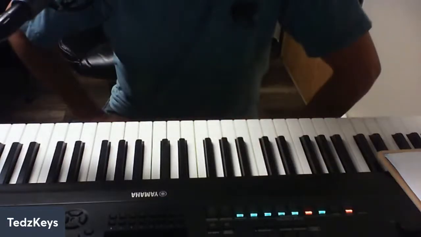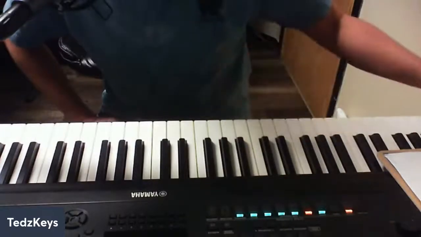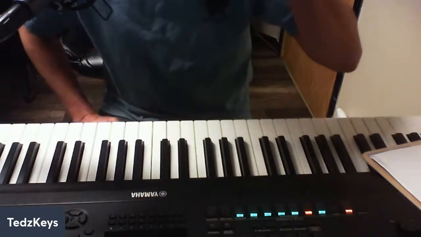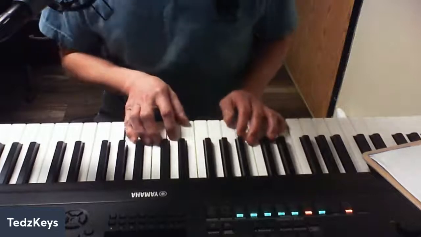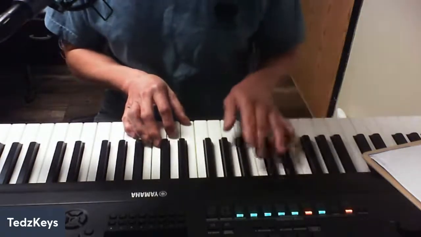And then these three simple chord playing styles. Okay, you can go with the full chord, which we already did. So let's go to the divided chord.